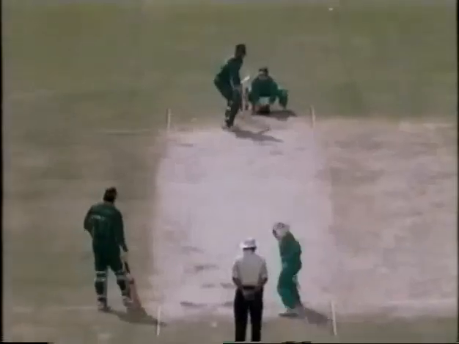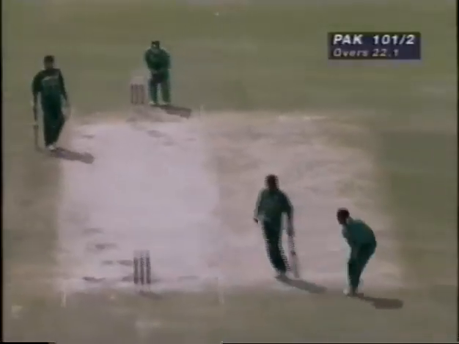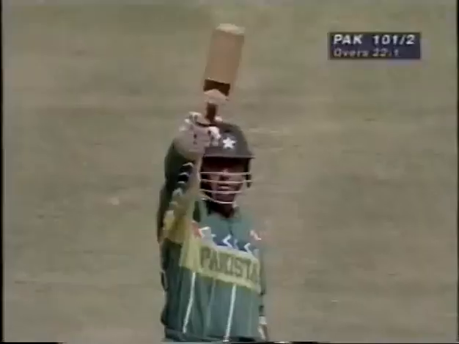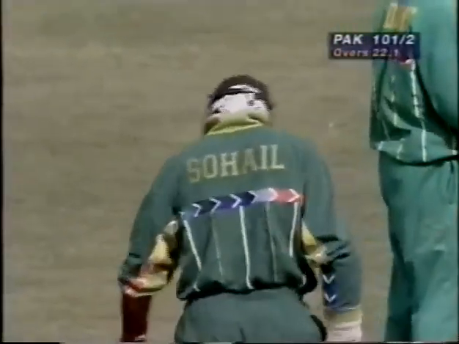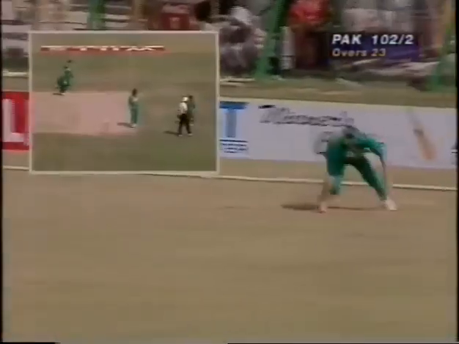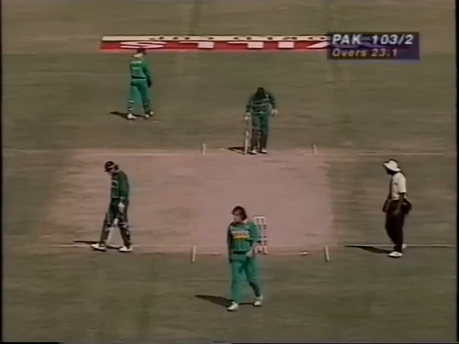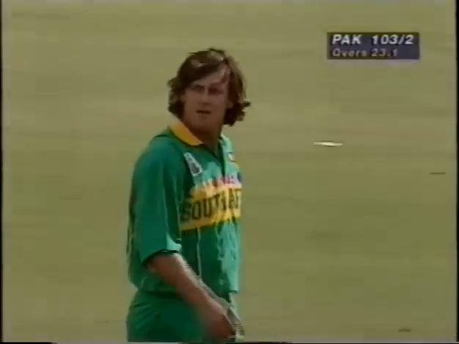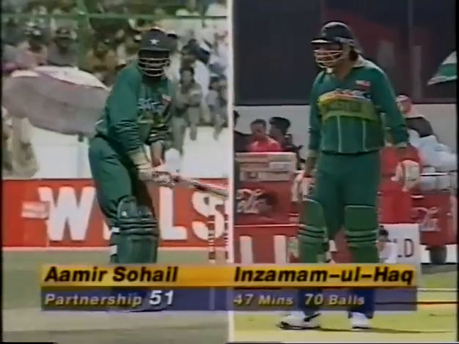Paul Adams over the wicket to Sohail. 50 for Amir Sohail. He salutes the dressing room, and this huge National Stadium crowd are certainly saluting him. That'll be the 50 partnership. Sohail will get back for the second. 51 runs put on between Sohail and Inzamam. Inzamam's contribution 22. Just 47 minutes and 70 balls for this 50 partnership.